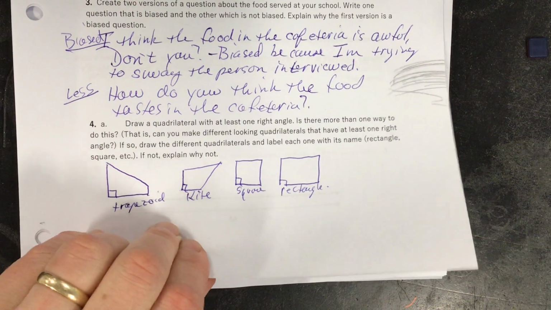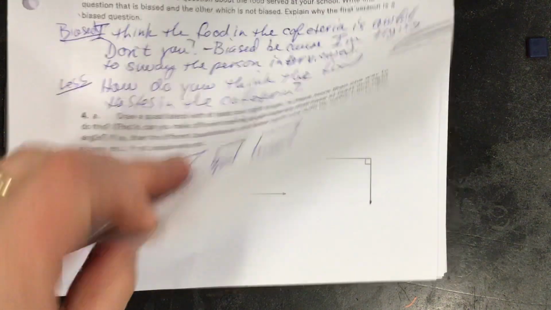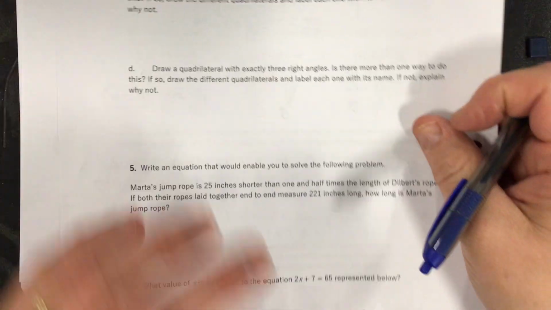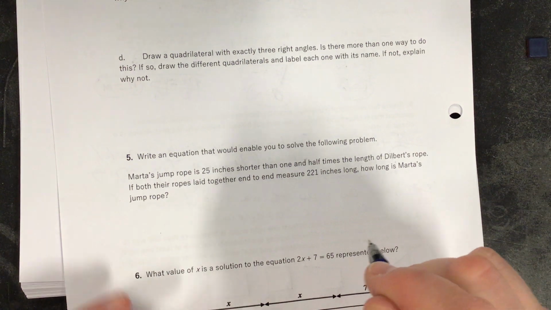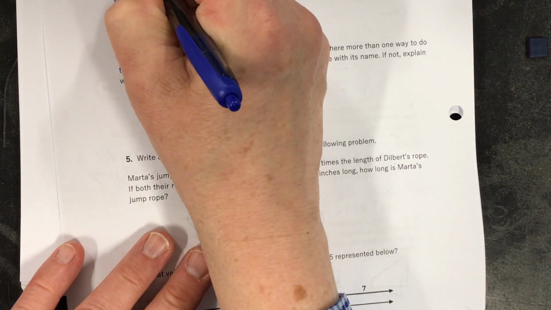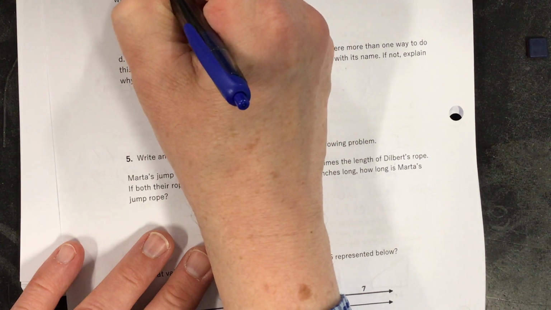If we're going to move on to part B, it asks a little differently. Draw a quadrilateral with only one right angle. Only one right angle. Well, I know I can do what I did a little bit ago. I have this.